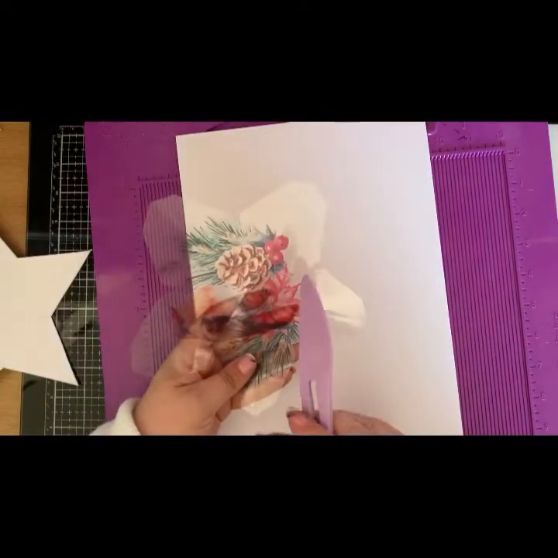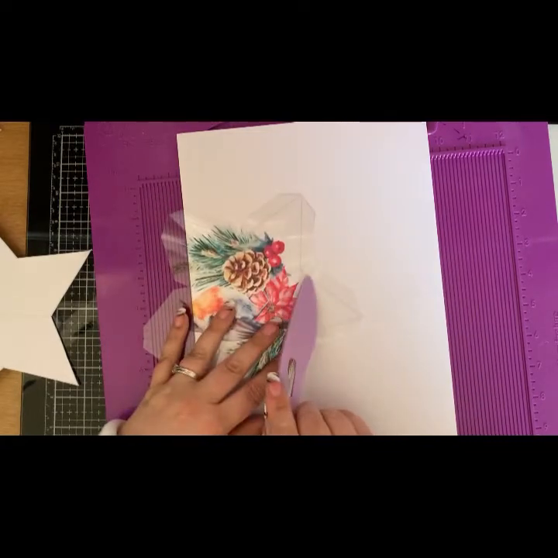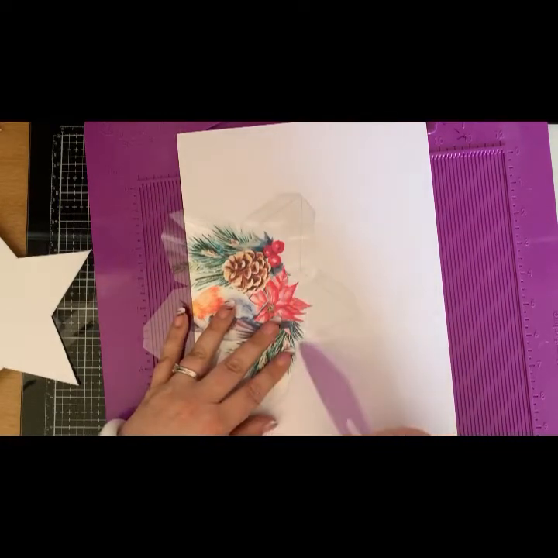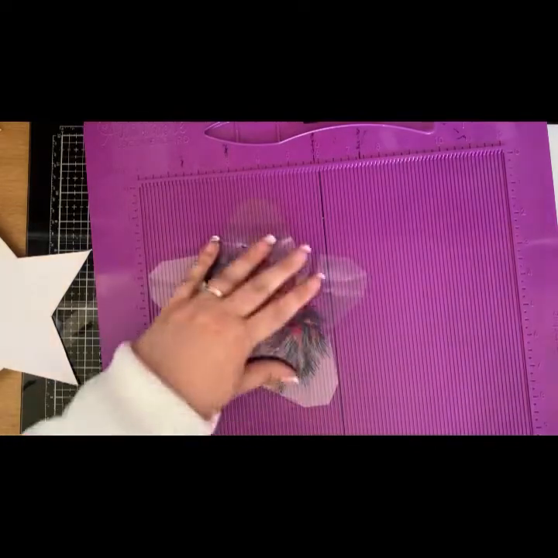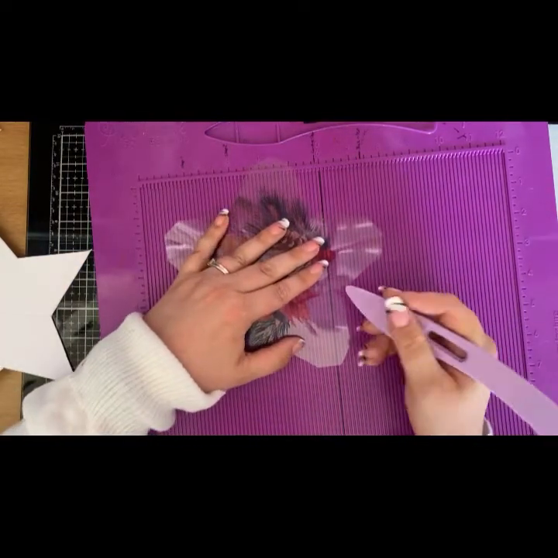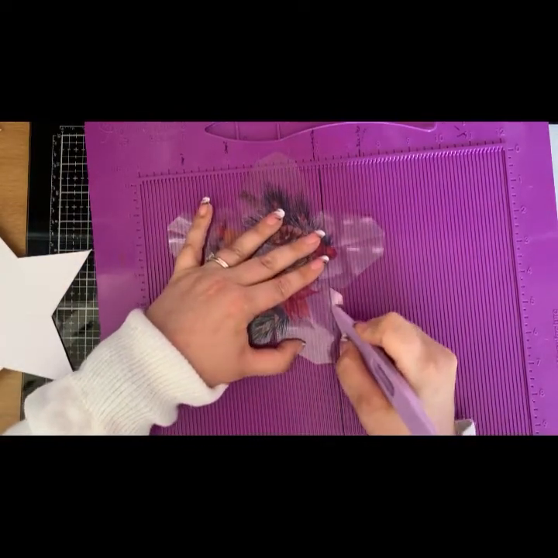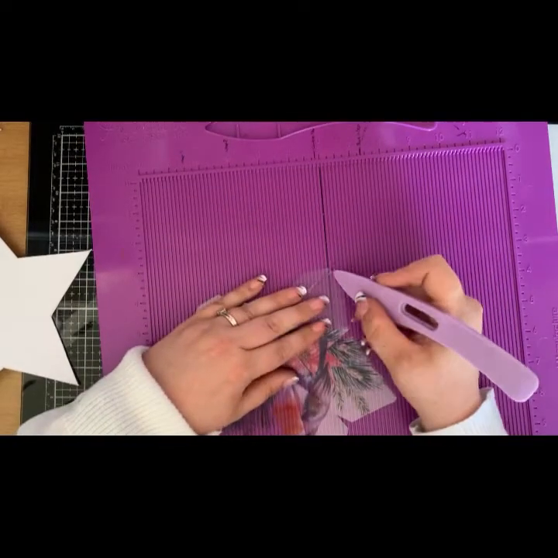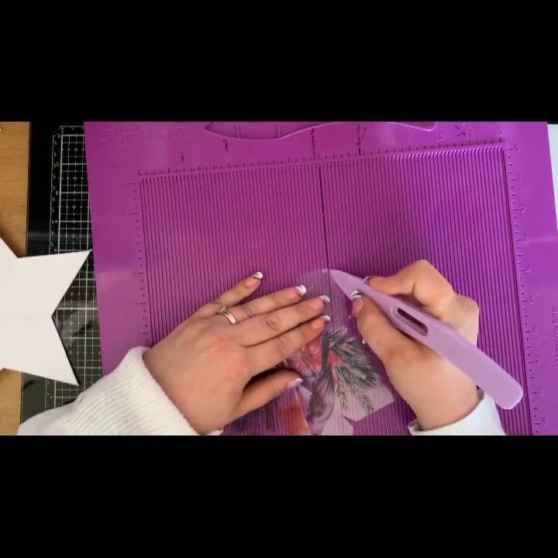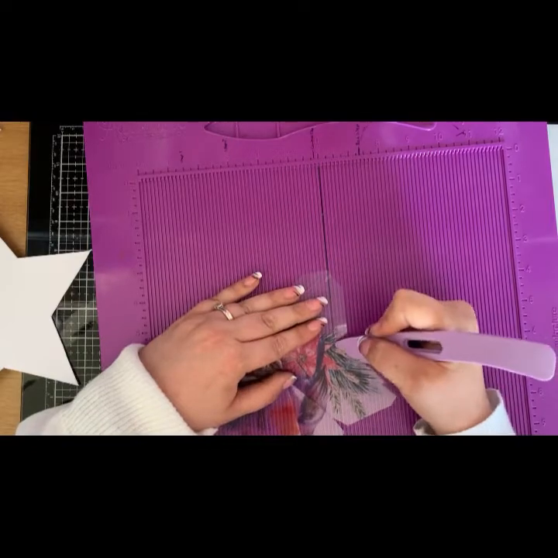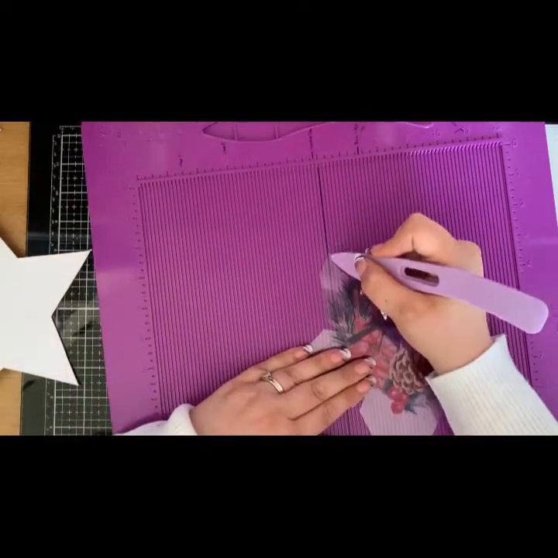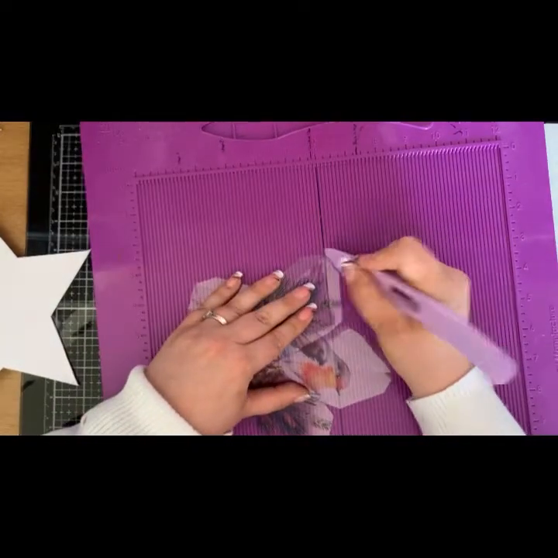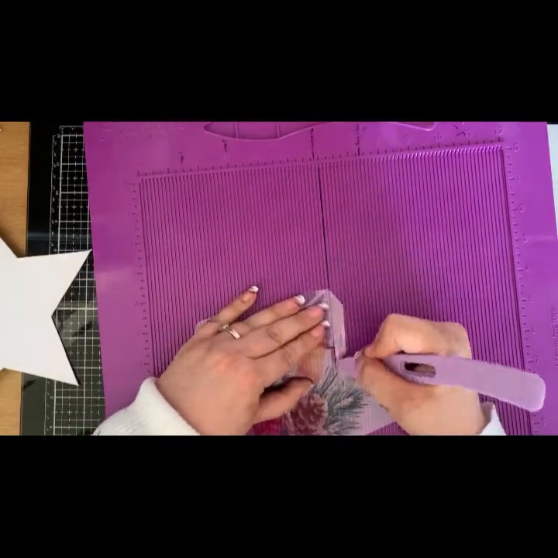You'll see where we had our tab lines going down here. So this is what we're going to now be scoring, and again just line it up on your scoreboard, pop your score line in, rotate it, and do the same on the next one. And we're going to repeat exactly the same on every tab on the star.